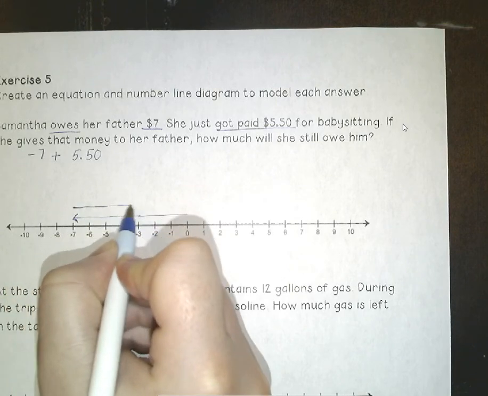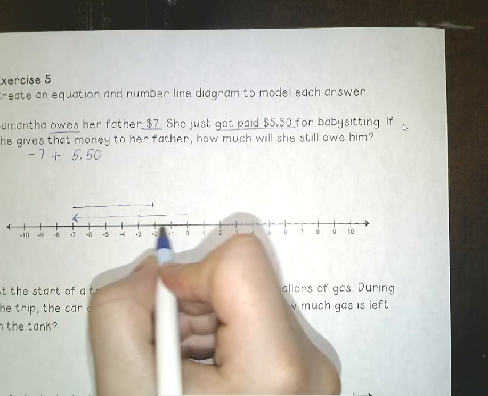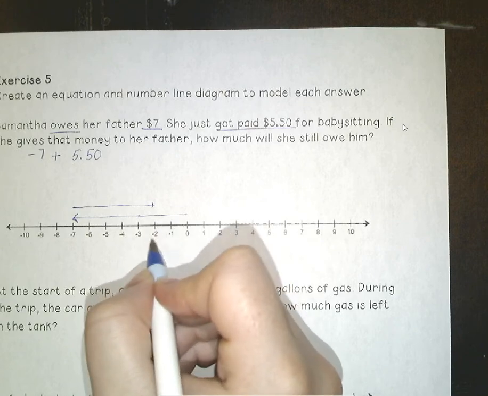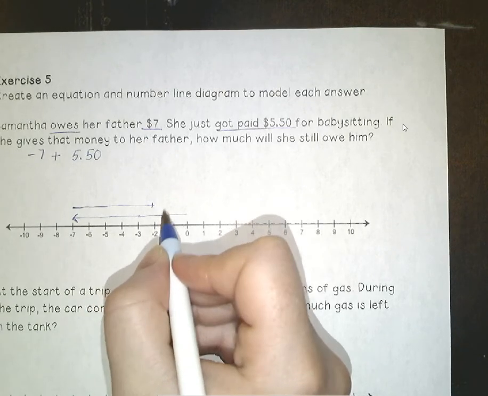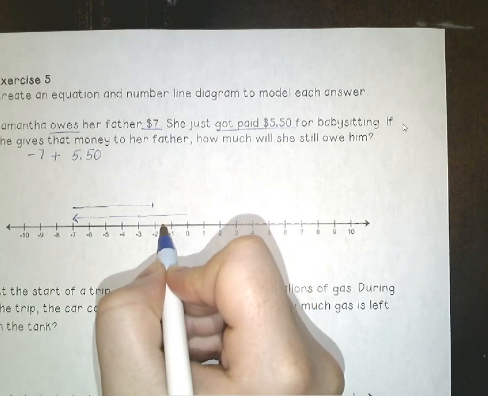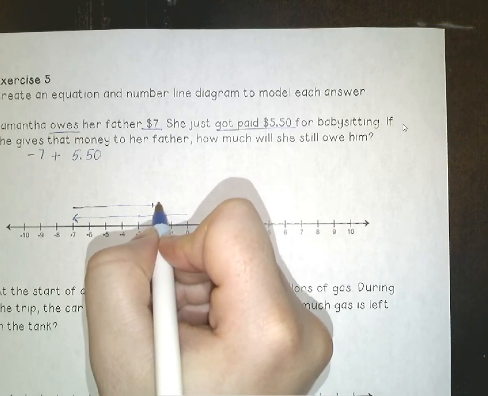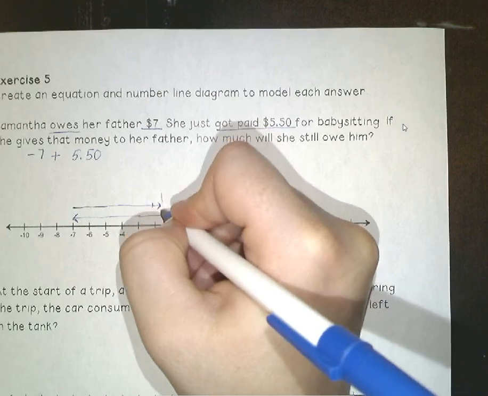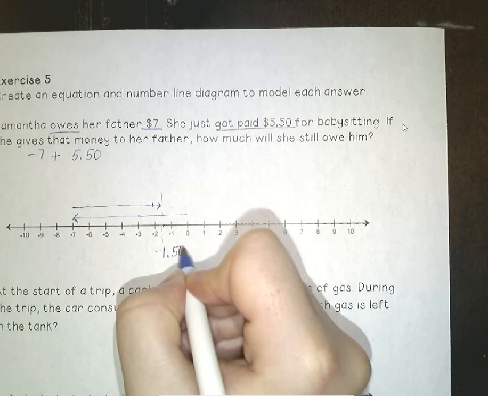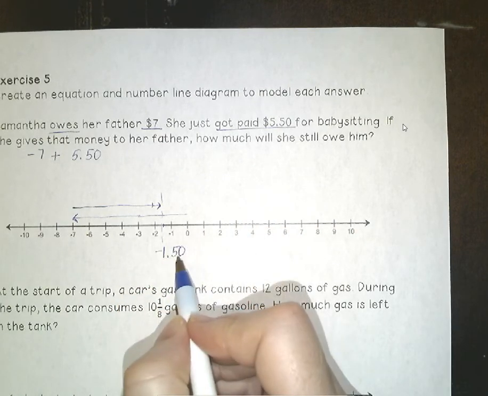5. And since this is 50 hundredths, I will have to split my whole into 100 pieces, which is very difficult to do in this space, and go 50. 50 is exactly half of 100, so all I need to do is to go halfway. Okay, and I'm going to stop at -1 and 50 hundredths. That means that she will still owe him $1.50.